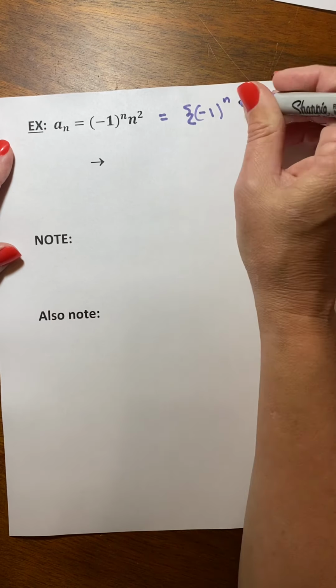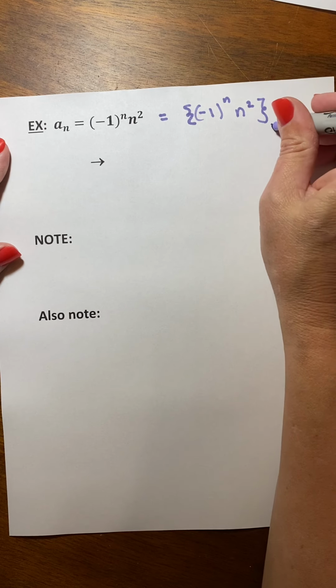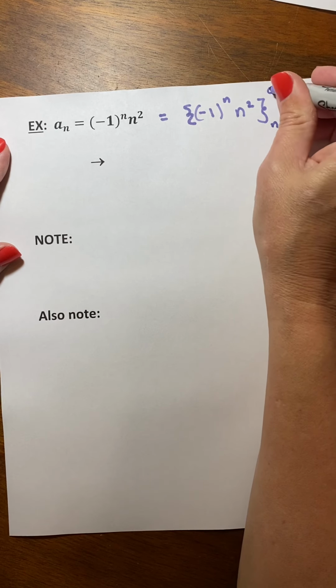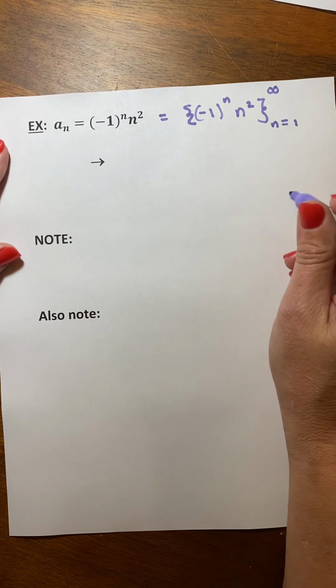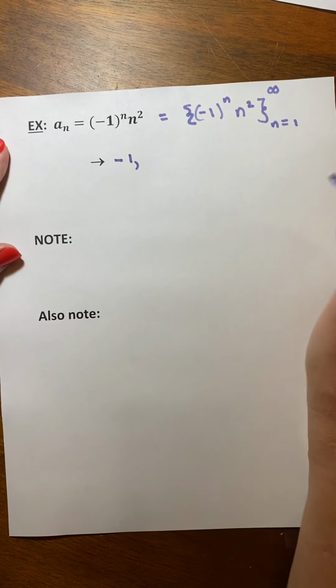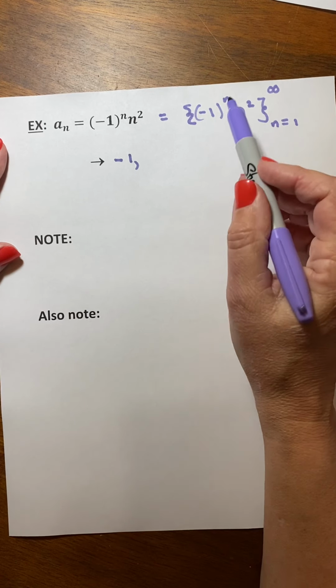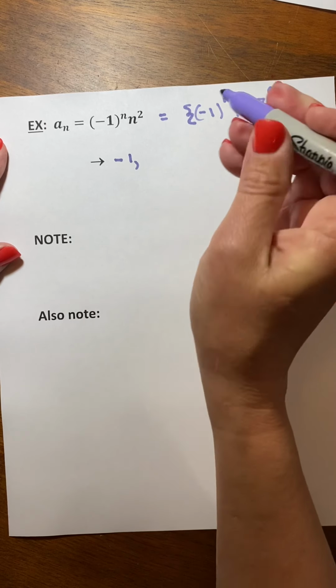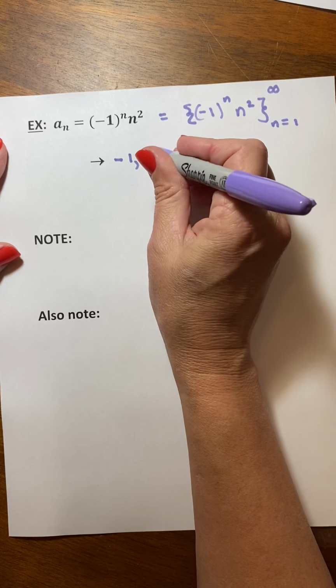Without loss of generality, if it doesn't specify where n starts and ends, we're going to assume it goes from 1 to infinity. So if we plug in 1 for n, it's going to be -1 to the n power, so the coefficient is going to be negative, and then 1 squared is 1. So it's -1. If n is 2, then the coefficient's +1 times 4, so it's going to be +4.